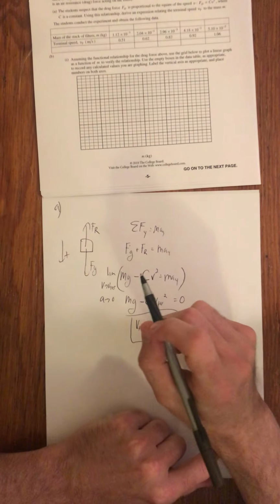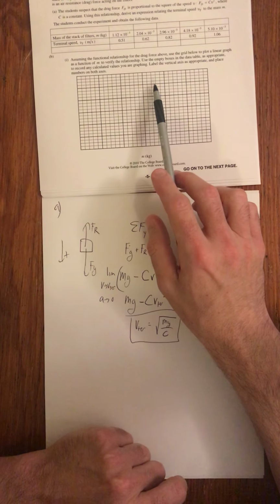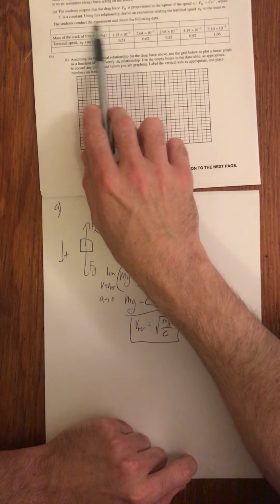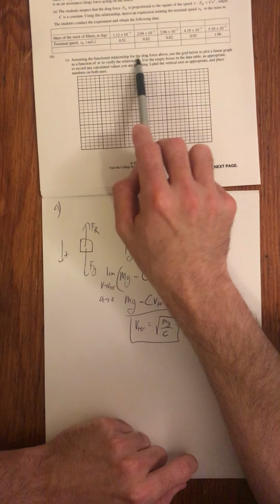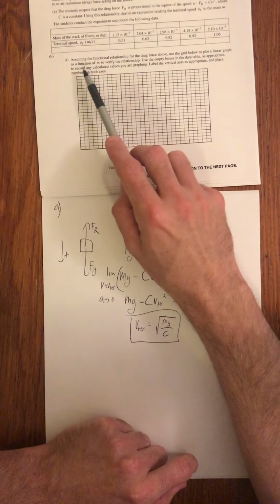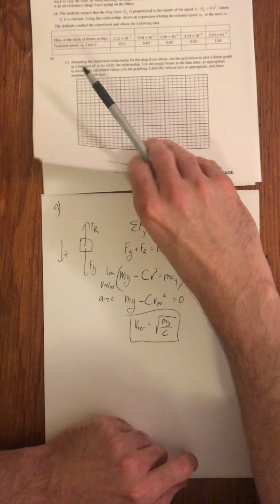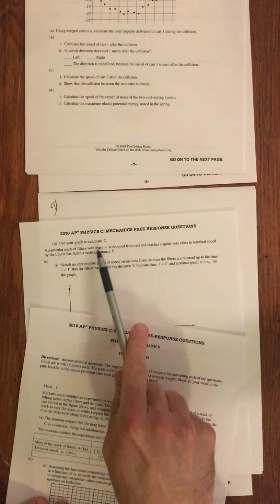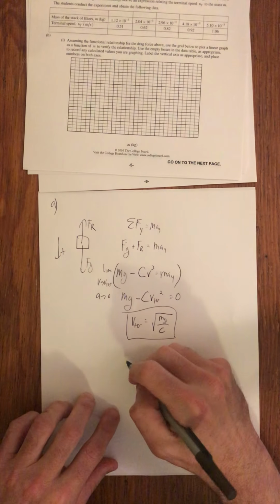So there's my expression. Now I need to find out what c is. Yeah, the students, here, there's my data. Assuming a functional relationship, use the grid to plot a linear graph to verify the relationship. And I'm going to guess here it's going to be, yeah. We look later, it says to use your graph to calculate c. So keeping that in mind, I have m's. Okay, well, that's pretty easy.